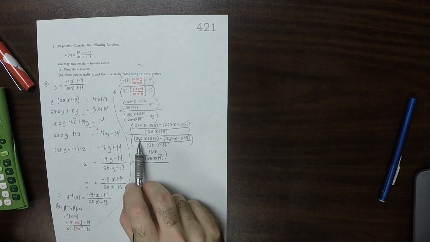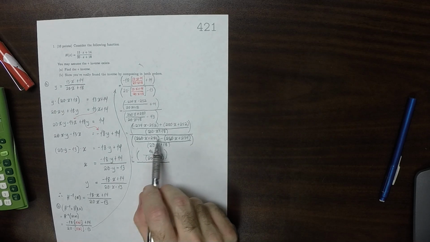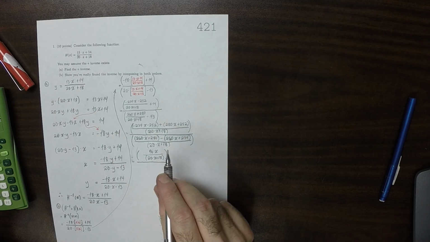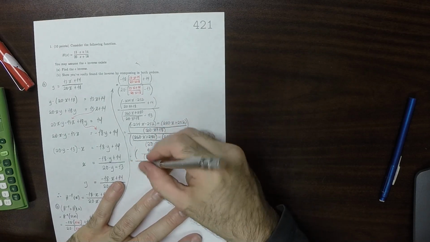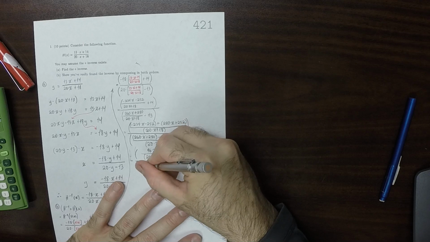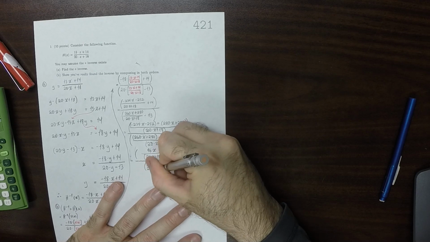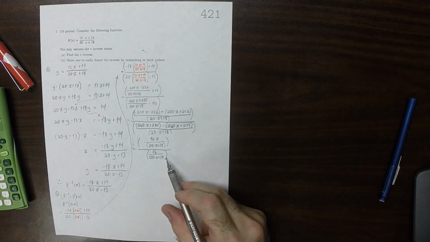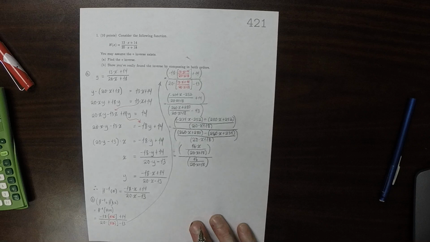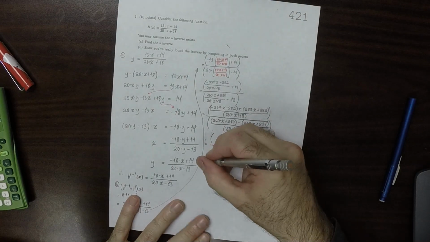So now the 260x minus 260x, the x's cancel, and 280 minus 234 is again a 46, but this time it's not 46x, it's just 46. 20x plus 18. So now we're dividing by a fraction, and dividing by that fraction is the same as multiplying by its reciprocal.